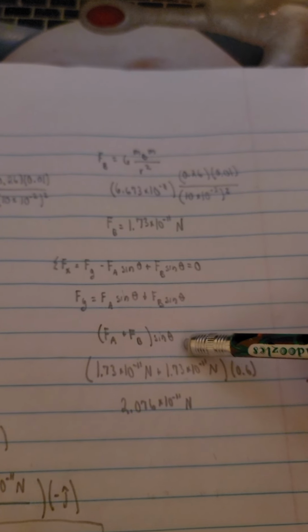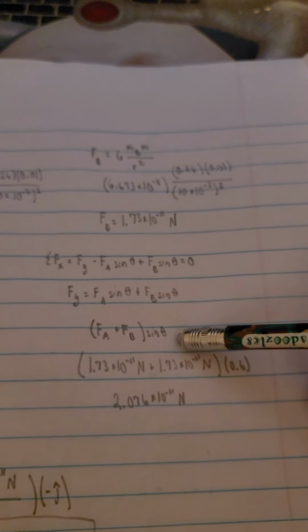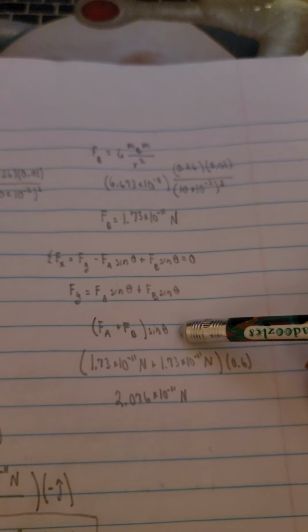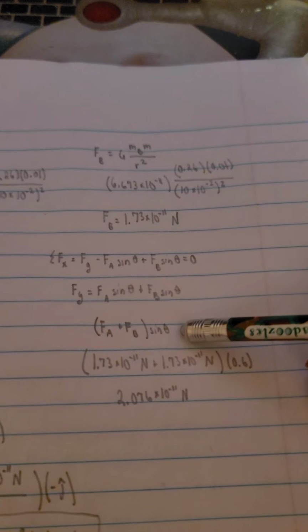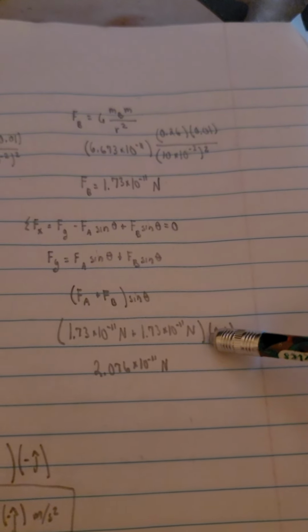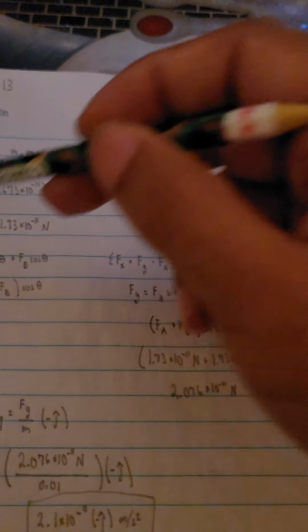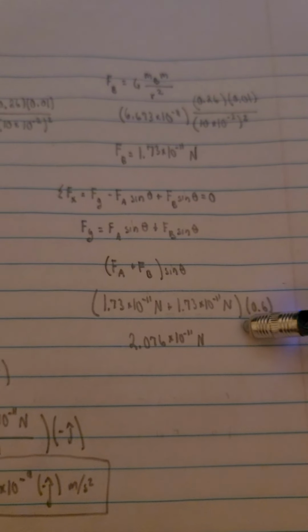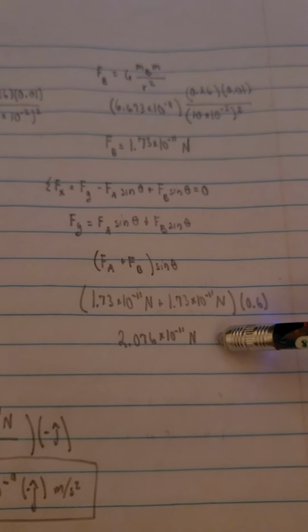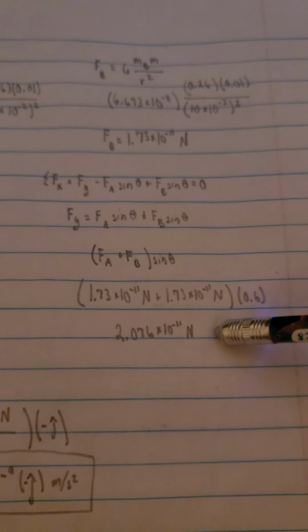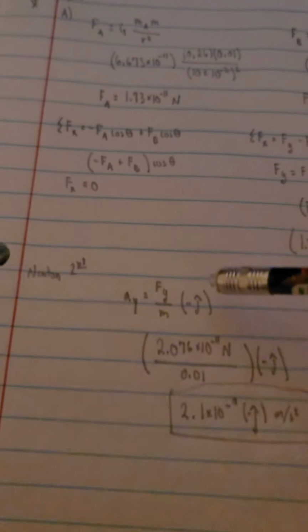And we simplify it to make it a little bit easier to solve to Fb plus Fa times sine of theta, which we get by plugging in the numbers that we previously calculated from these two equations, and multiplying by 0.6, and then we get 2.076 times 10 to the negative 11th power newtons.